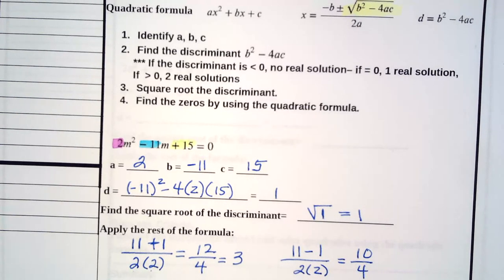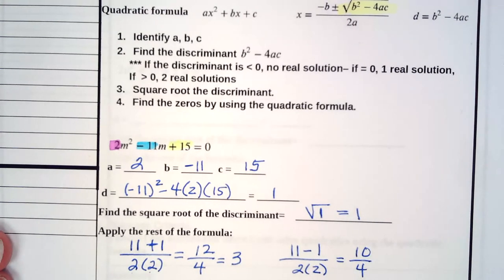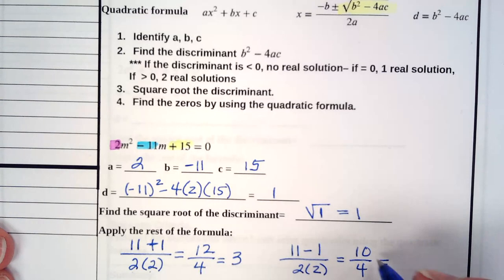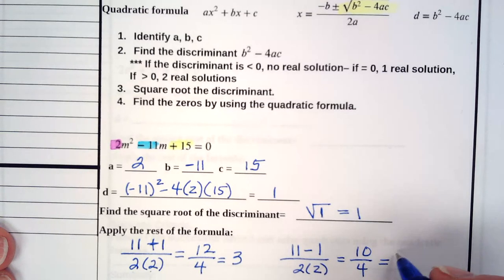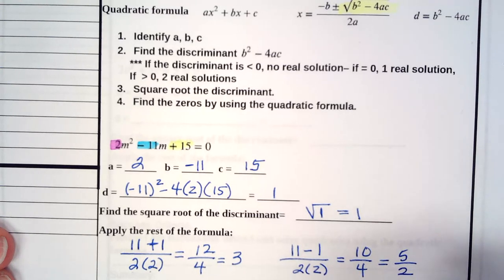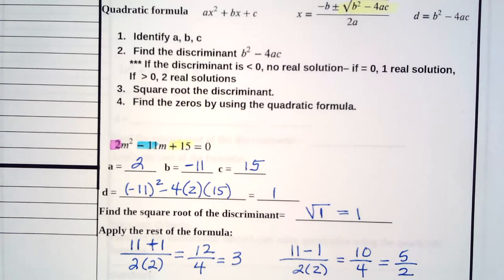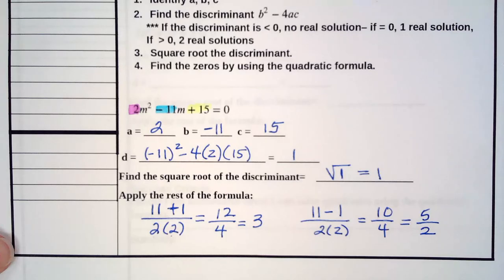I can simplify that fraction. Both are divisible by 2. 10 divided by 2 is 5. 4 divided by 2 is 2. Those are my two zeros. Those are the two places where it will cross the x-axis. Your quadratic graph will cross the x-axis. If you're still not completely sure on how to set things up, watch this video again.